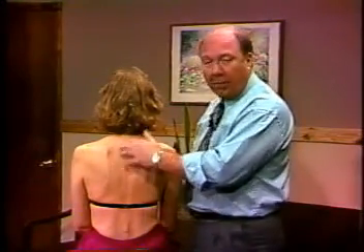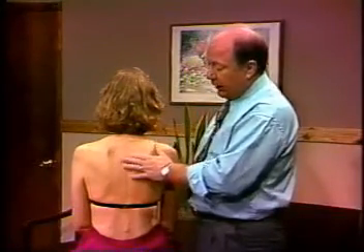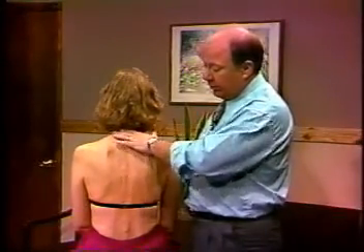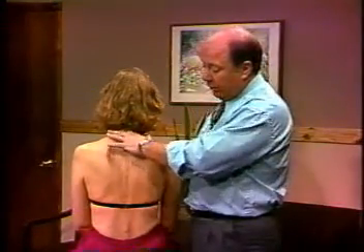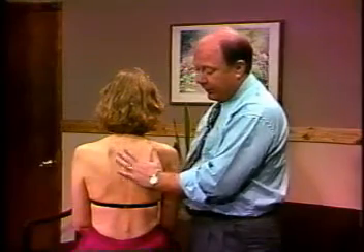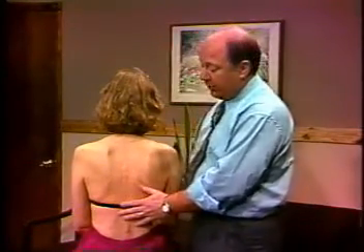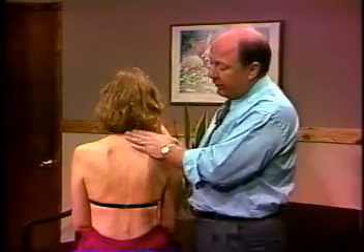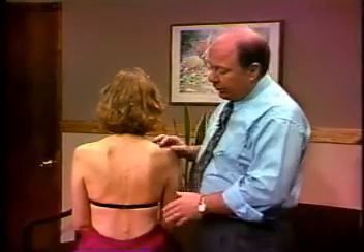We need to look for hyper and hypo kyphosis. And you'll see a couple of different types of postural problems. One is the fixed hyperkyphotic patient with the big rounded thoracic spine, and then the hyperlordotic lumbar spine. And then there's a patient with the flattened thoracic spine that usually carries all the way down into the lumbar spine. So be aware of that.